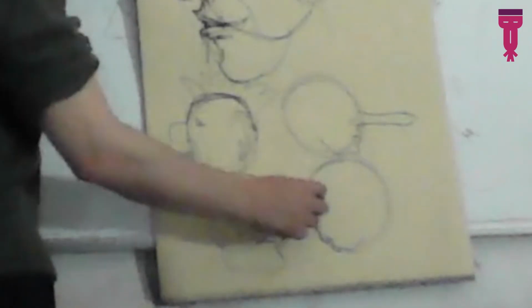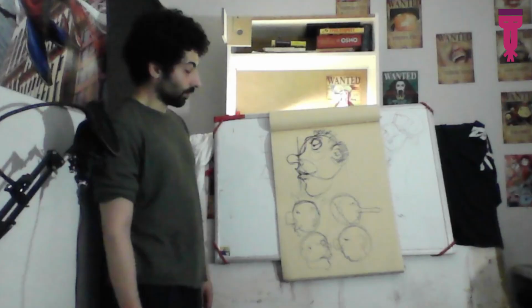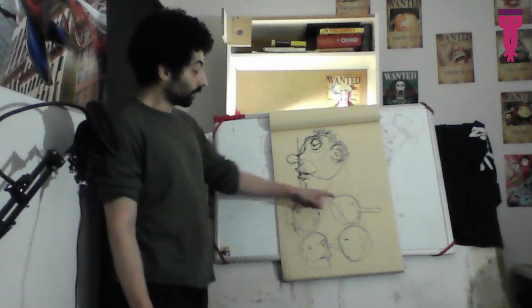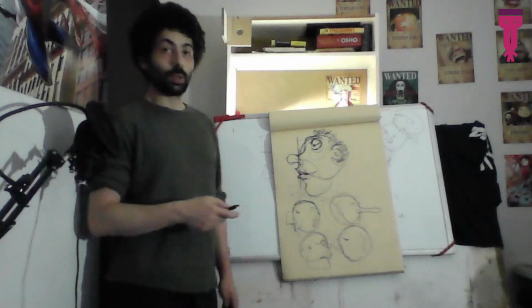As for this guy, he's gonna have sad eyes. This guy I gave regular. And I just made a bunch of faces. Of course, they don't look too great, but each and every one holds an idea, a nugget of an idea that can be developed into a character.